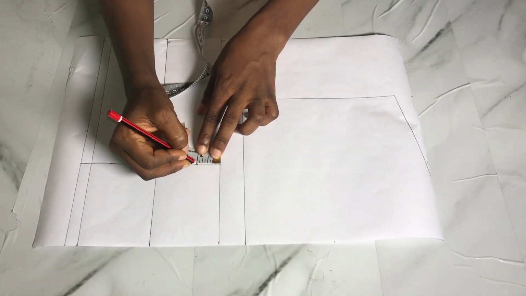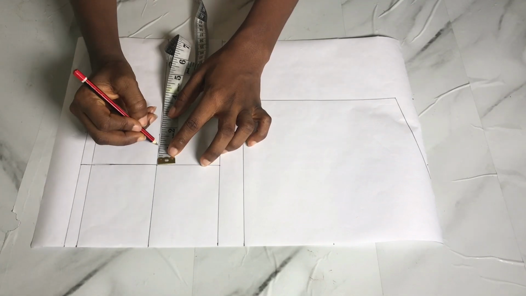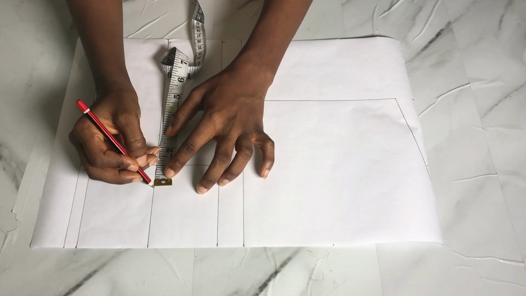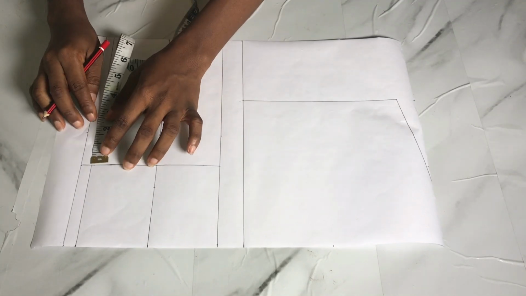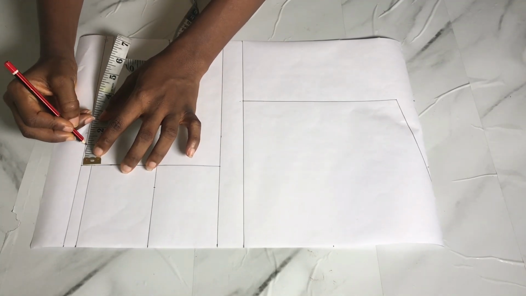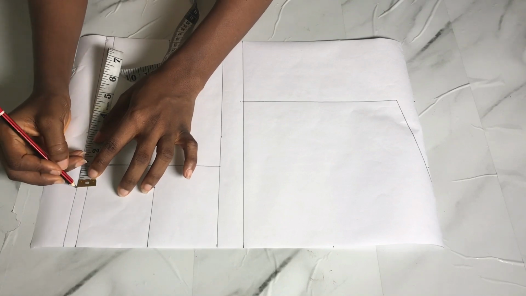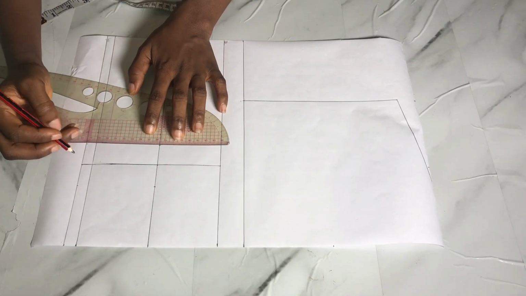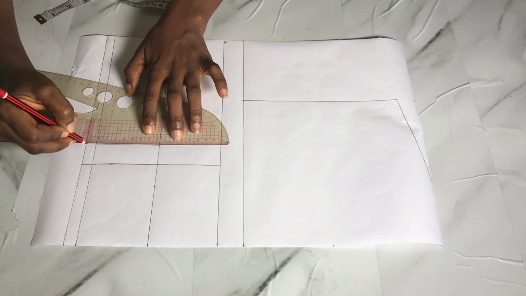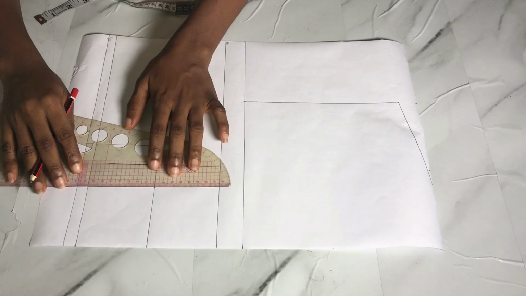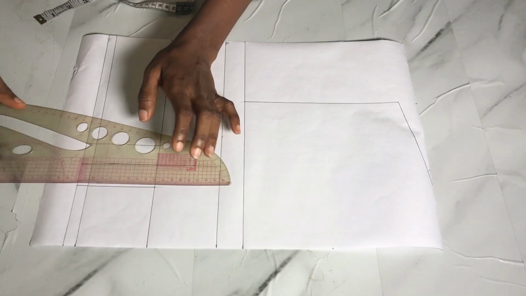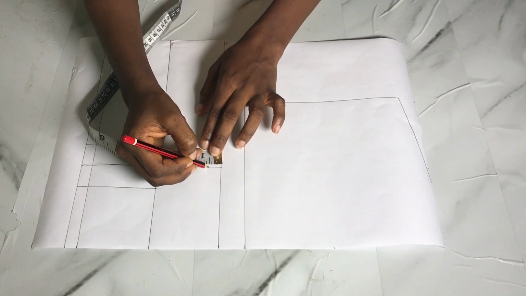Before I do that, I'm going to go down by 1 inch from the bust line, and I'll mark the 1 inch. And then on the side front, I'll take 1 inch. On the center front, I'll take 1 inch. So please note that this is not the standard. I'm working with a bust size that is below 40 inches. That is why I'm taking 1 inch on both sides. So if the bust size you're working with is more than 40 inches, you'll be taking about 1.5 inches or 2 inches on the side front, and you take 1 inch on the center front.